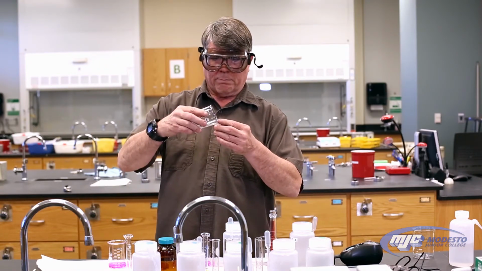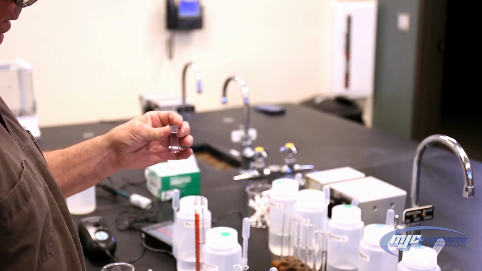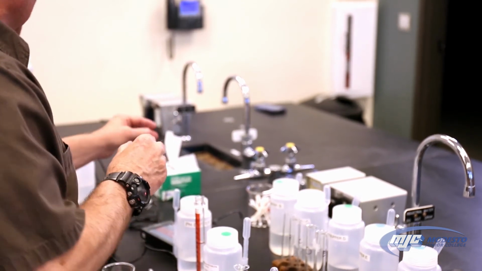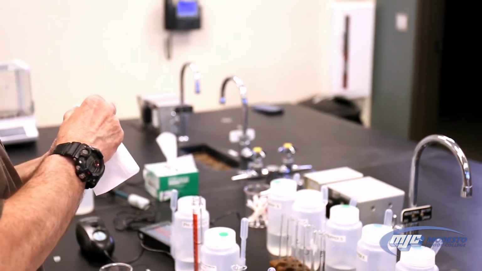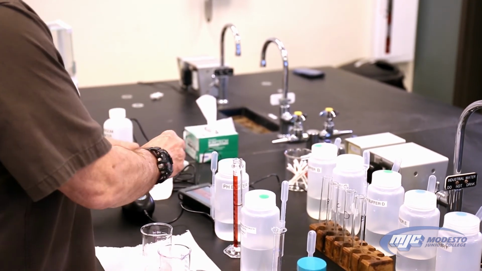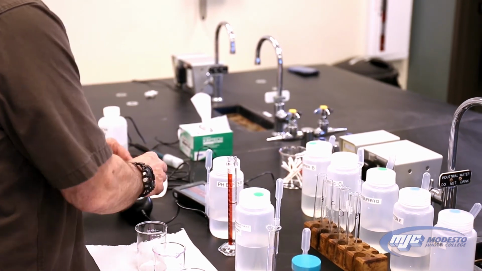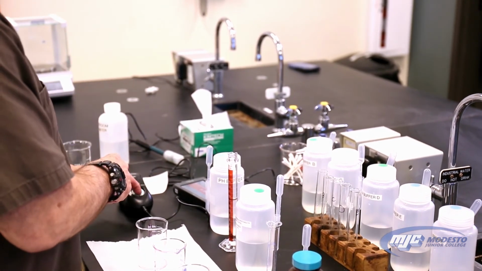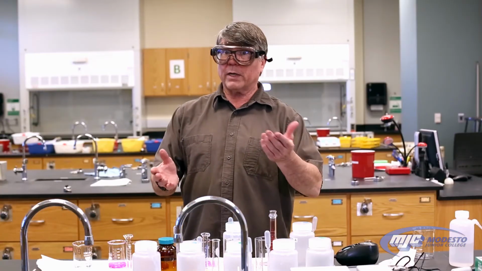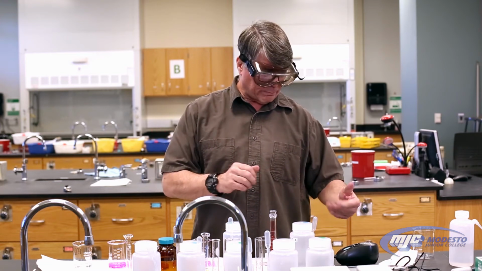Take the blank, pour it into our cuvette, up to the opaque portion. Clean off the cuvette. Pop the lid on. Place it into the colorimeter, the spectrometer. Close the lid. Press the cal button. Just like with the kinetics experiment, once that red light stops flashing, it's calibrated, and we're finished calibrating it for the entire experiment. All right, it's calibrated.